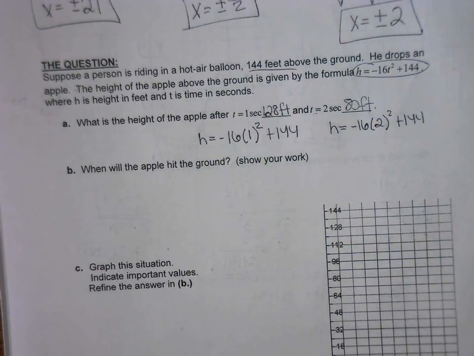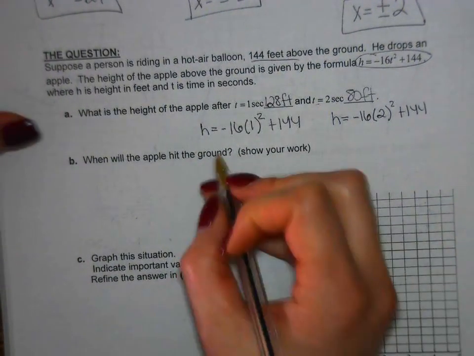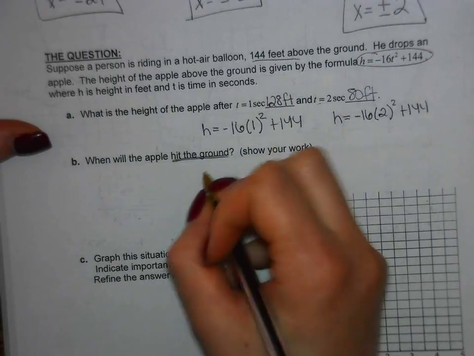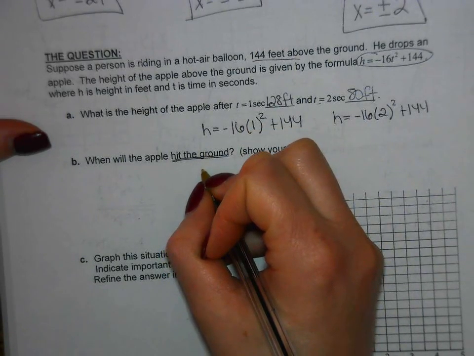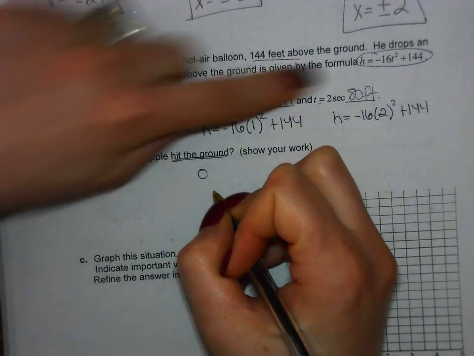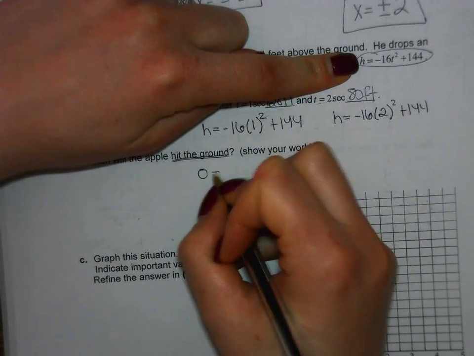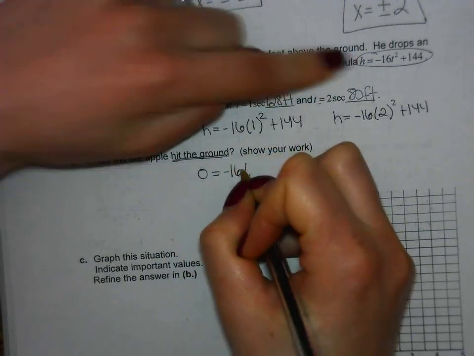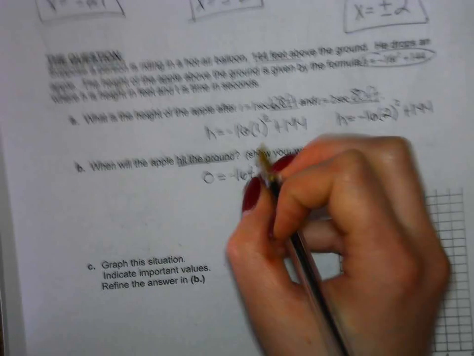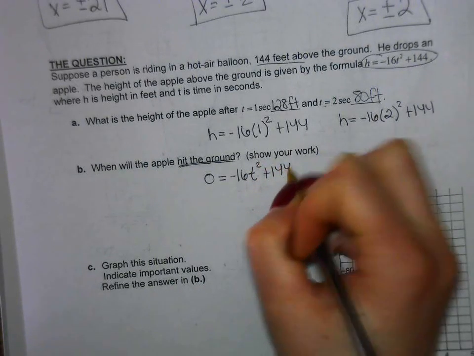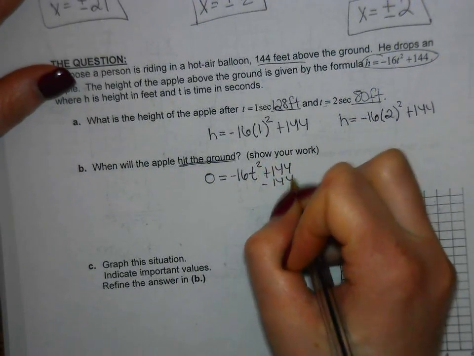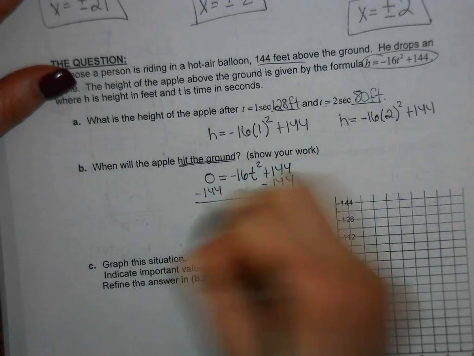So for B, when will the apple hit the ground? We want to show our work. So if the apple's hitting the ground, it means it's 0 feet above. So 0 feet means we're working with h. So we're replacing our h with 0. And we don't know how long it's taken, so we're going to leave t in our equation, and we're going to solve for it. So we can subtract 144 to both sides.